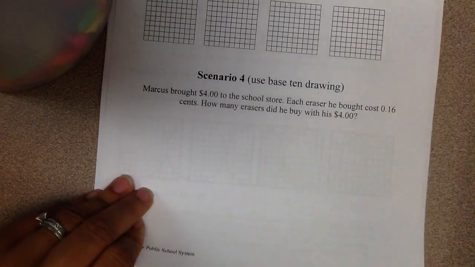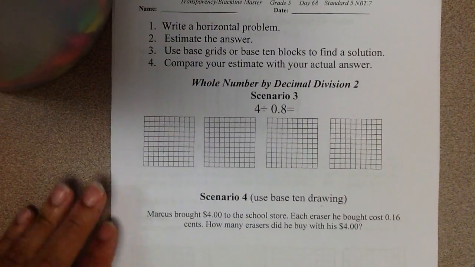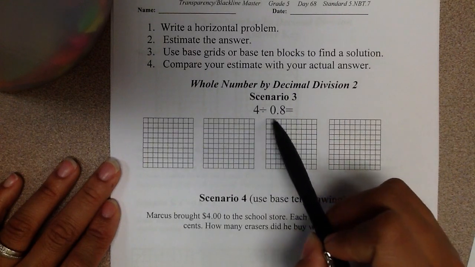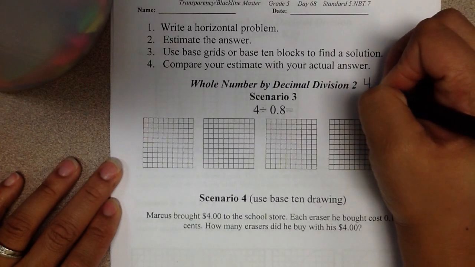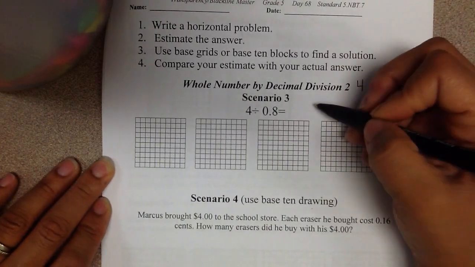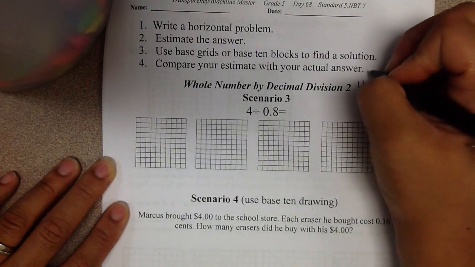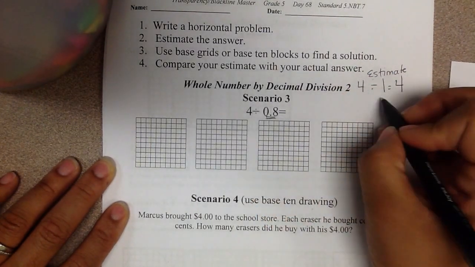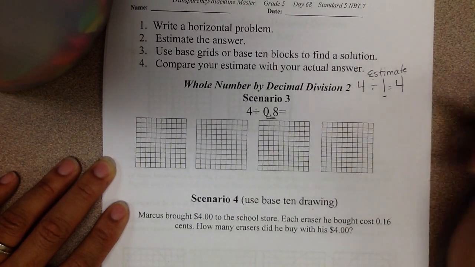Let's look at scenario 3. This uses base 10 grids again. I'm going to write my horizontal problem, which is actually written for me already. Estimate my answer. If I have 4 wholes divided by 8 tenths, which is really close to 1 whole, then I know my answer should be somewhere around 4 wholes. This is my estimate. How did I get divided by 1? Because 8 tenths is pretty close. It's only 2 tenths away from 1 whole. And that's an easy number. 4 divided by 1 is 4.